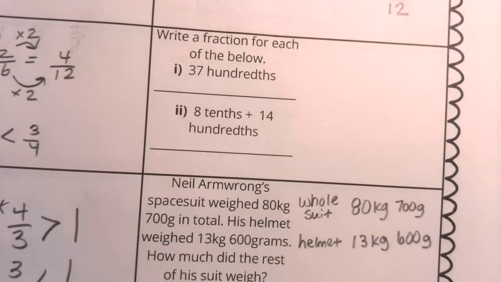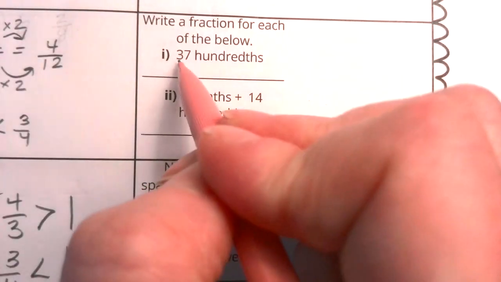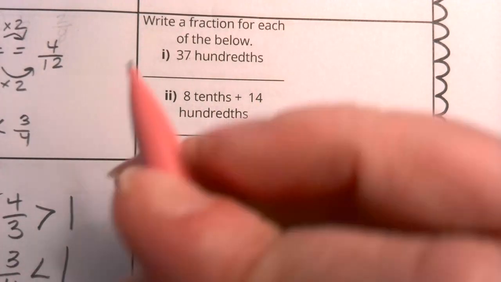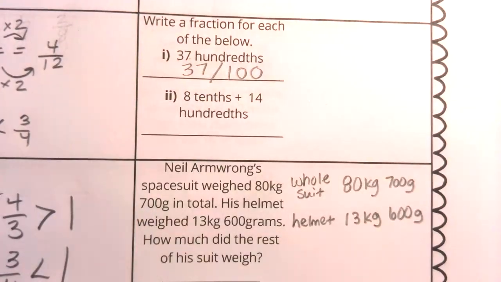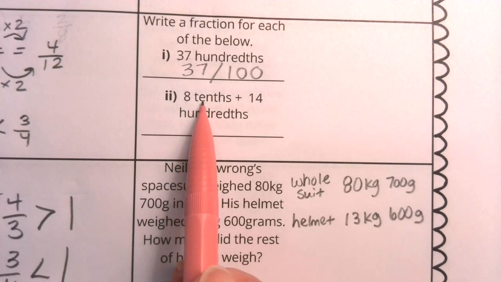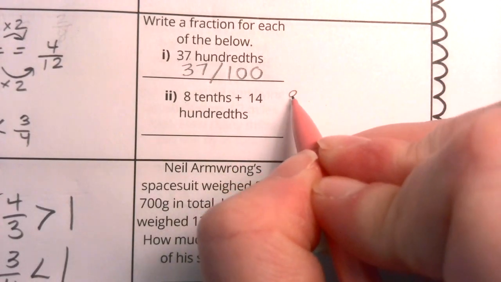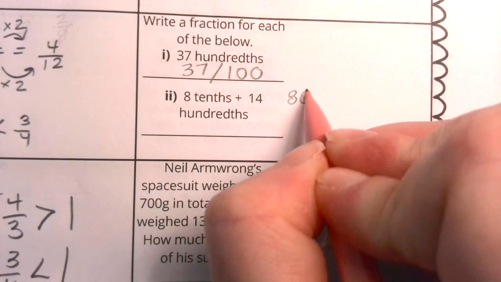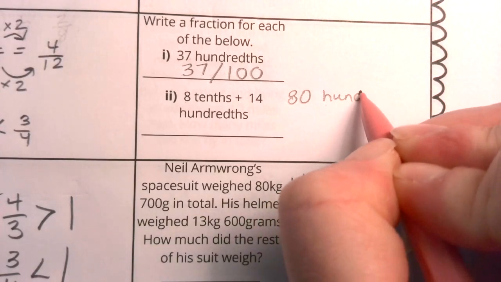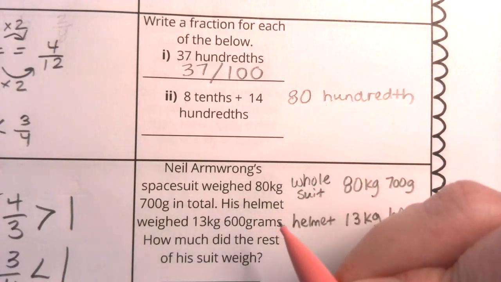All right, in our next question, boys and girls, we are writing a fraction for each of the below. 37/100 is going to be written as 37 over 100. This is the same as 37/100, right? Now here I have 8/10 plus 14/100. Well, remember, boys and girls, that 8/10 is the same thing as 80/100, right? In 8/10 we have 80/100.